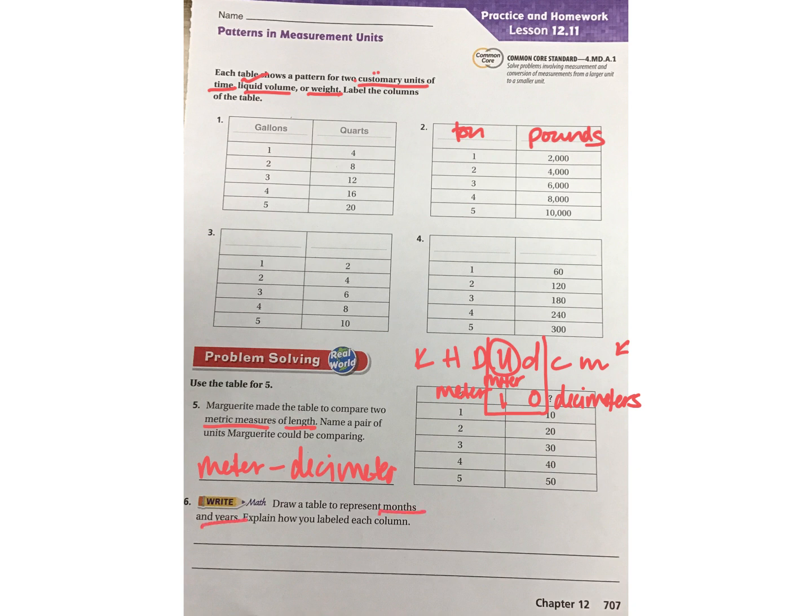Okay, now let's just look at 5. Could it be something different if it's metric and length? Could it maybe be 1 decimeter is 10 centimeters? That would also work. Could it be 1 centimeter is 10 millimeters? Yeah, those would all work. Okay, ready and go.